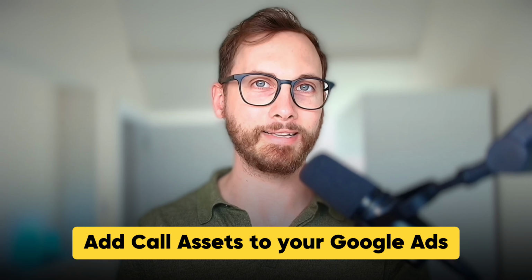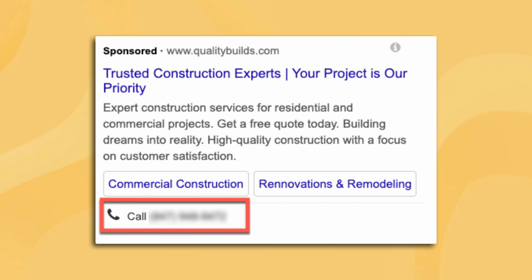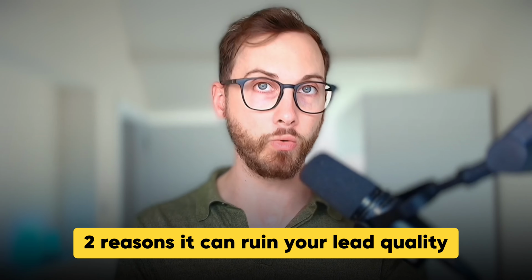Here's how to add call assets to your Google Ads so that you can actually add your phone number so people can click to call. And I'll explain 2 reasons why it can actually ruin your lead quality.